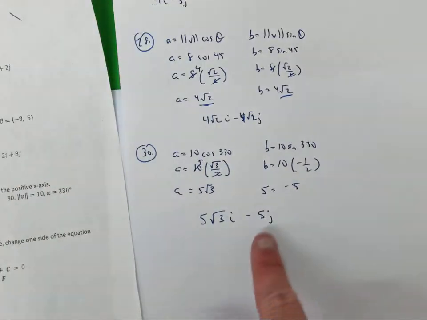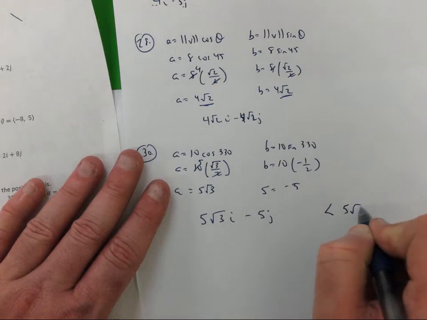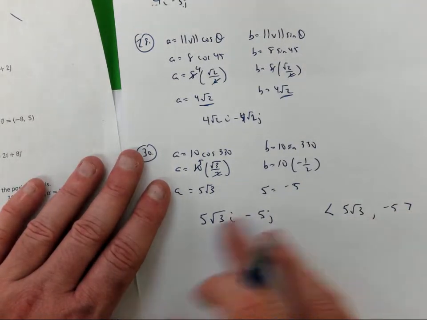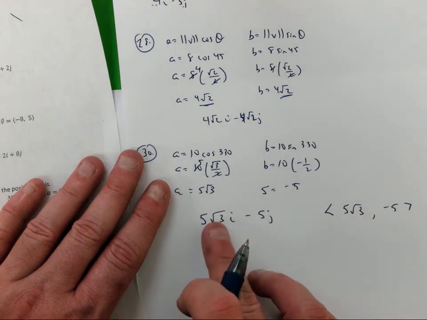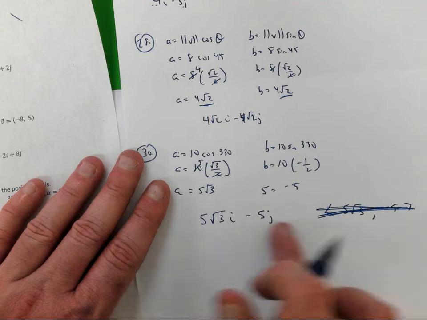Note that I wrote it in component form. Now, remember, this means the same thing if I told you to write in component form. Make sure that you know that reading them either way, that is your horizontal and vertical component, okay? But it didn't ask you for this, it just asked you for that.